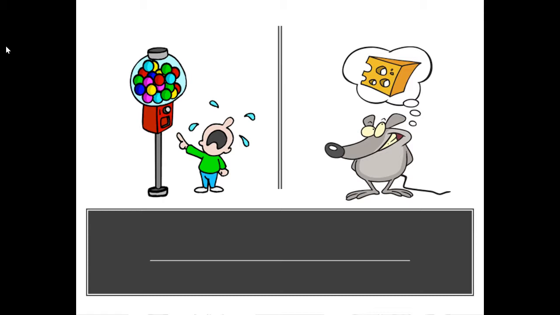So, how are these pictures the same? They both, well, they both show want. So, for number 1, I want you to write want. W-A-N-T, want.